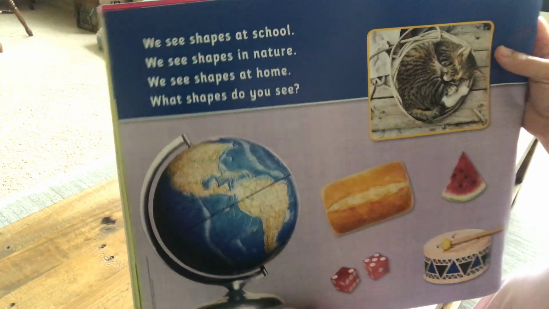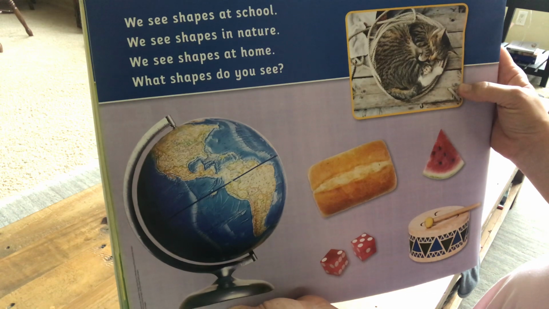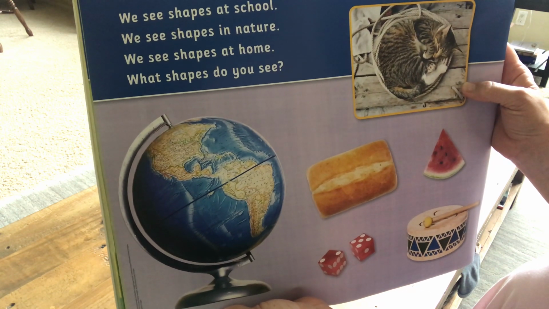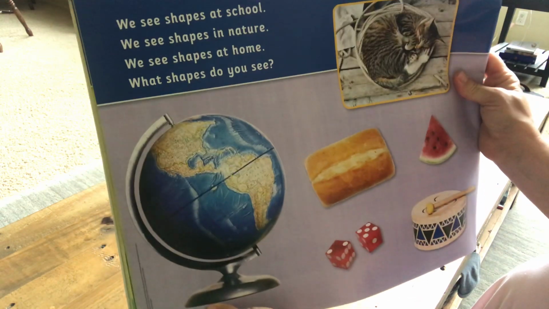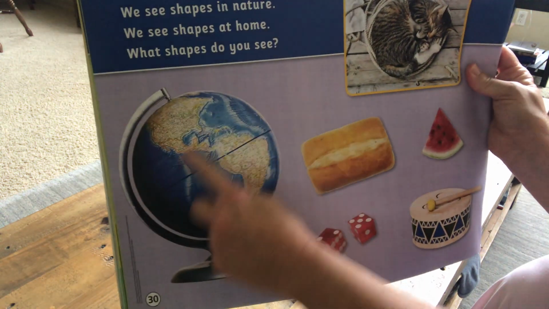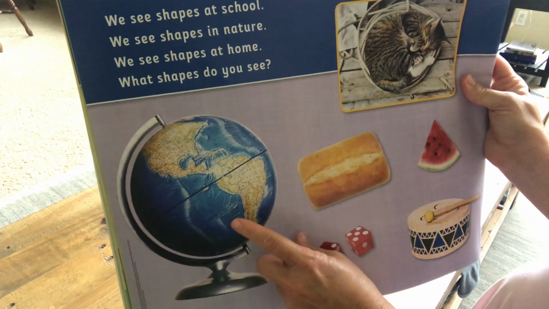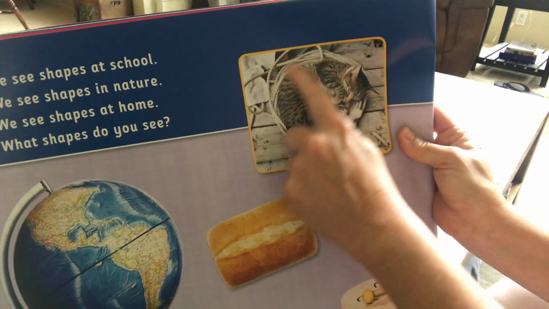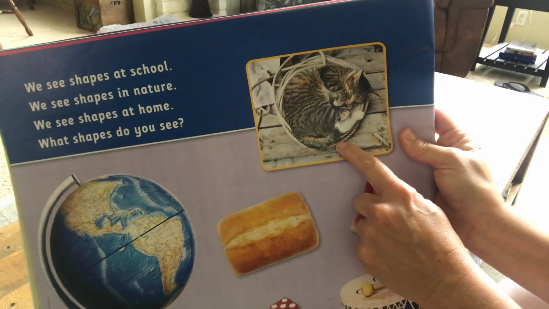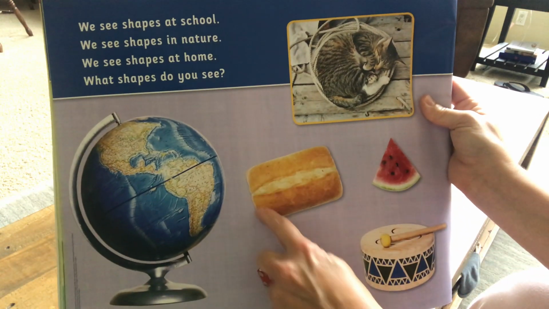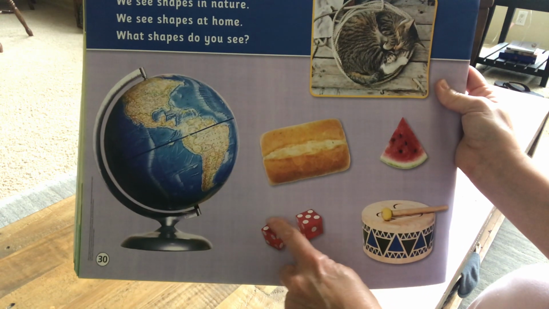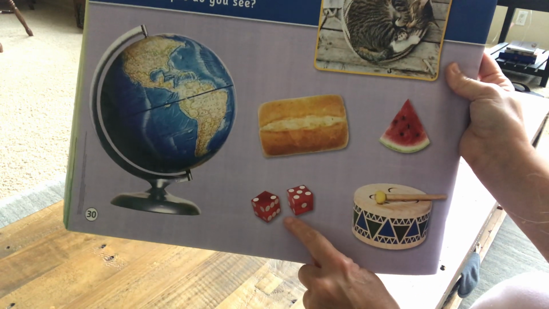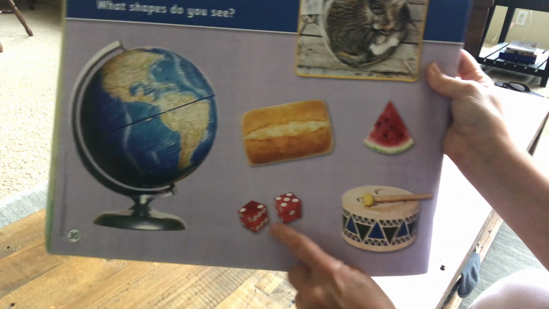We see shapes at school. We see shapes in nature. We see shapes at home. What shapes do you see? So let's name these shapes. A globe is a sphere. Here's a kitty cat rolled up into a circle. Here's a rectangular piece of bread. Here are some dice that are the shapes of cubes.